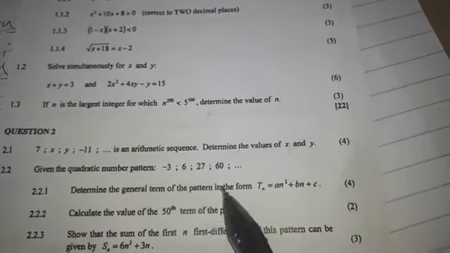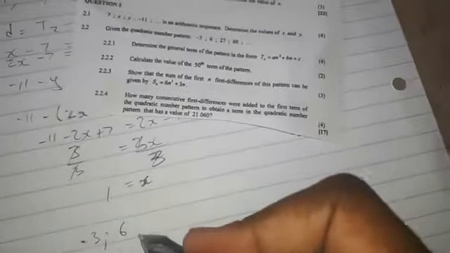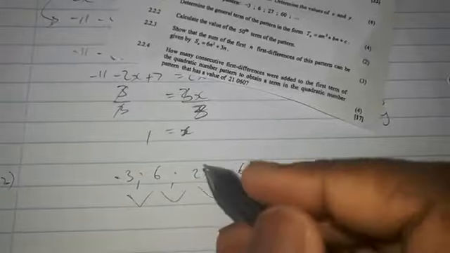Given the quadratic number pattern, determine the general term of the pattern in the form of this. Okay, easy marks, I guess. We have -3 there, 6, and then you got 27, and then you got 60. So getting the general term is the easiest thing you will always ever have to do, because you have to get the first differences.